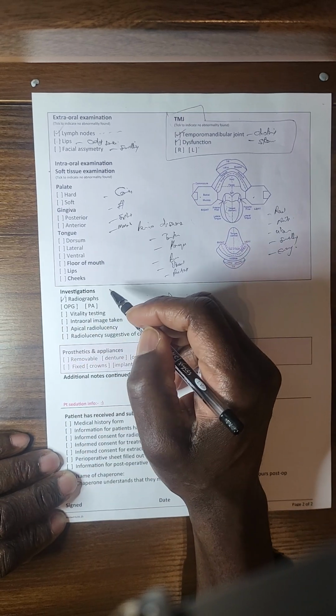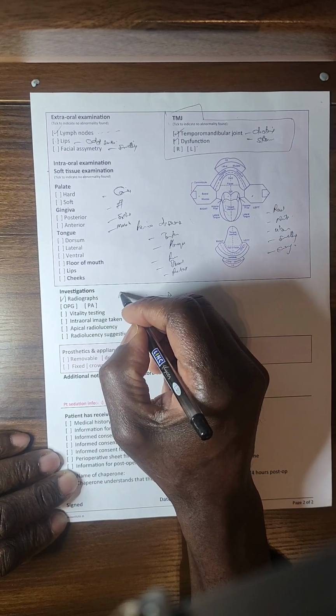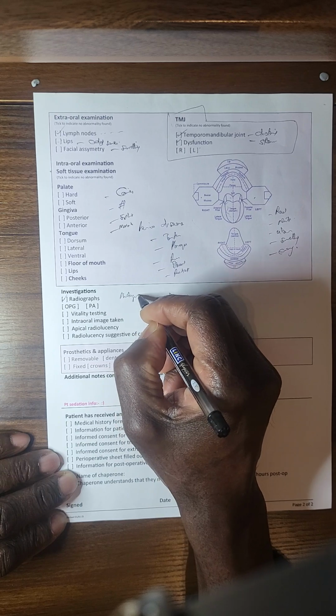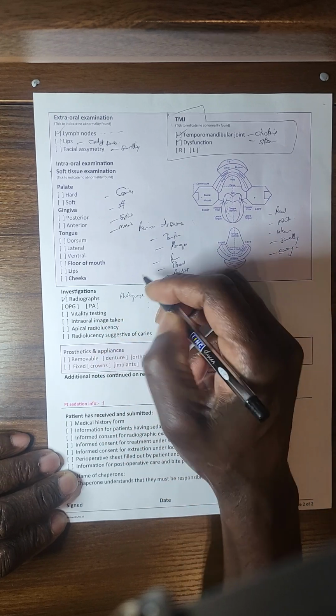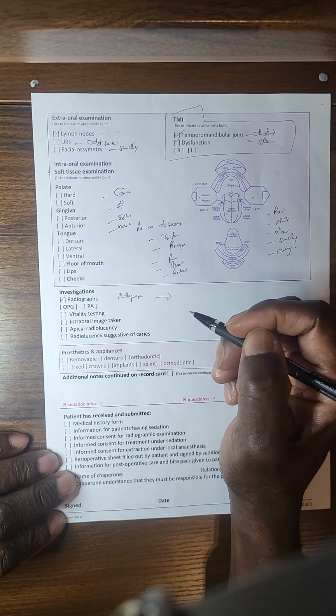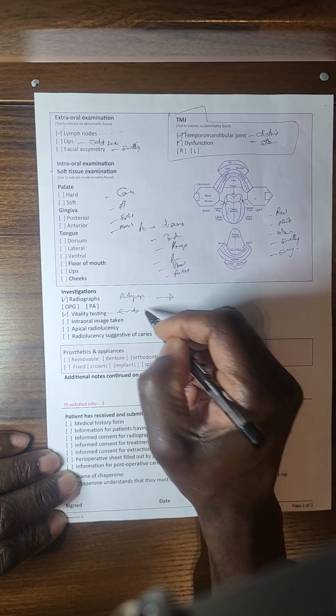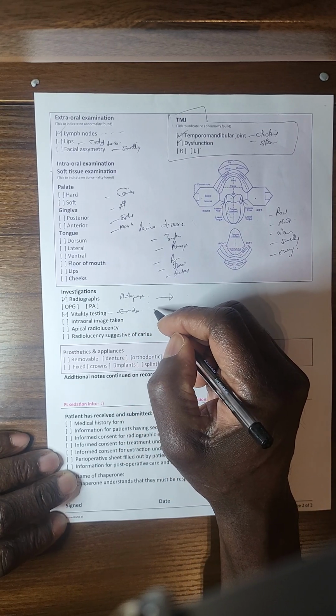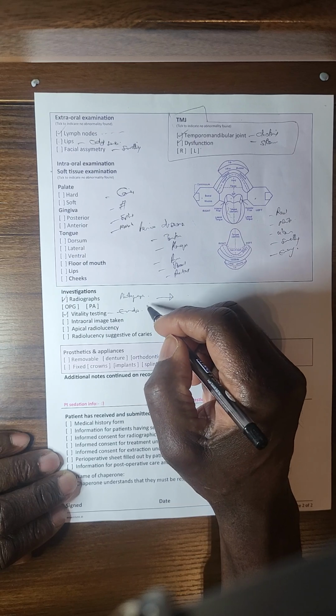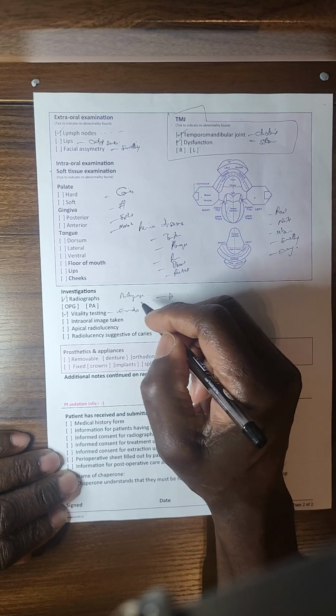Okay. We should have photographs here as well, because sometimes we take photographs. Photographs are just as important as radiographs, so we should have that on this list as well. Vitality testing mainly is an endo thing, so not so much for oral surgery. Our sedation clinic is mainly for oral surgery.